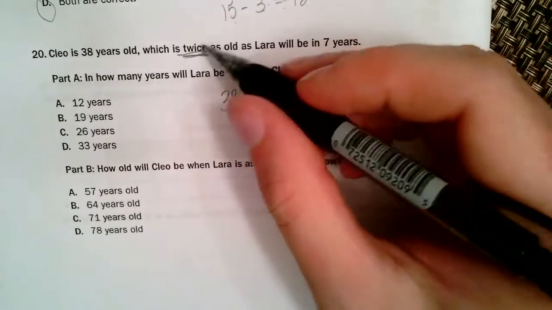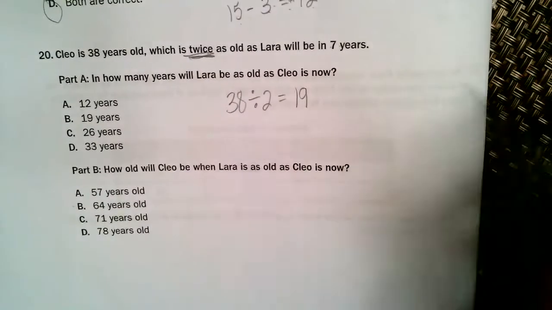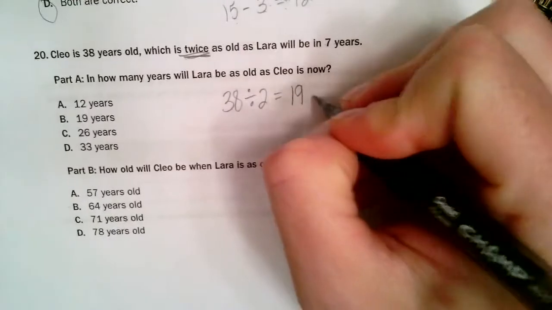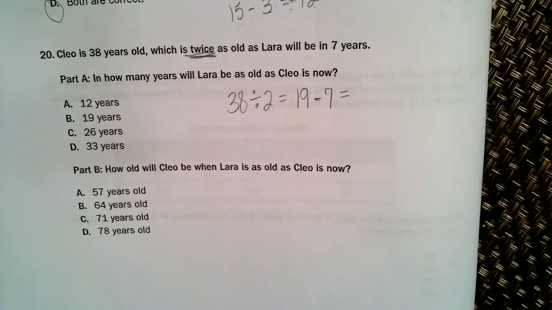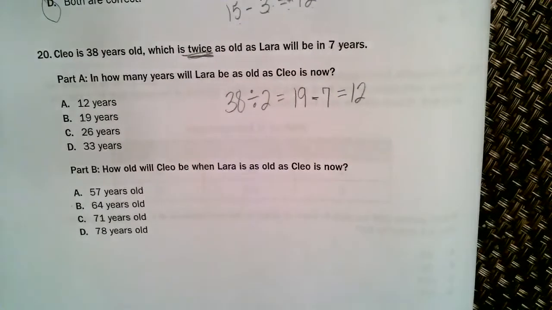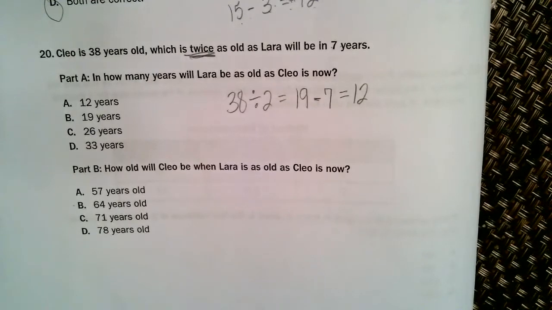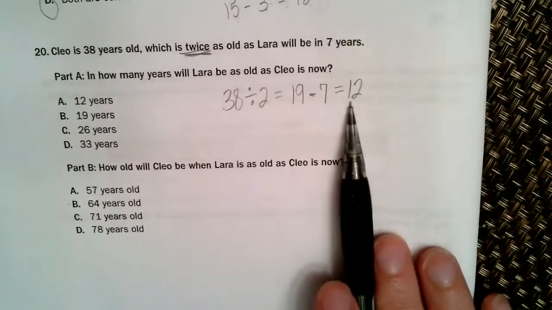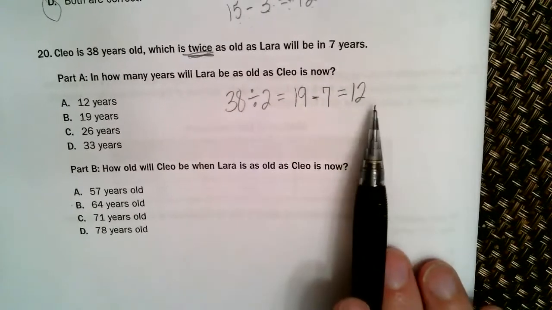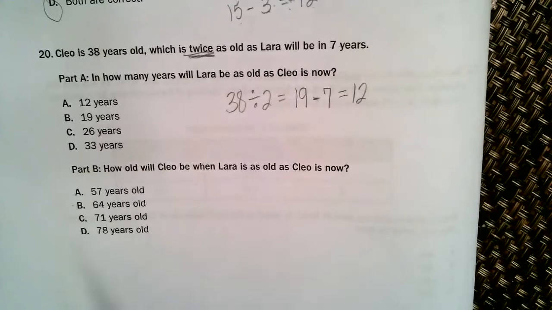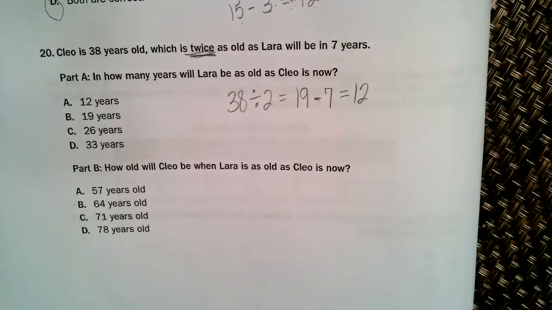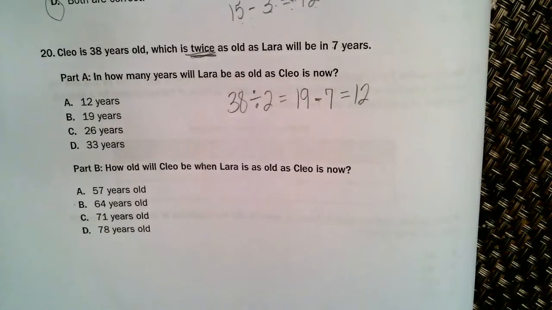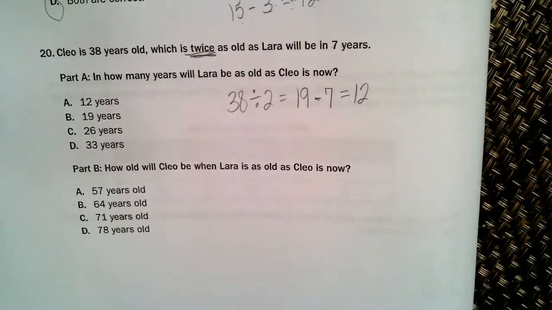But Laura will be 19 in 7 years, so she's not there yet. We're still 7 years away, so we're going to subtract 7. 19 minus 7 gives me 12. So Cleo is 38 years old, which is twice as old as Laura will be in 7 years. In how many years will Laura be as old as Cleo is now? That would be 12 years.